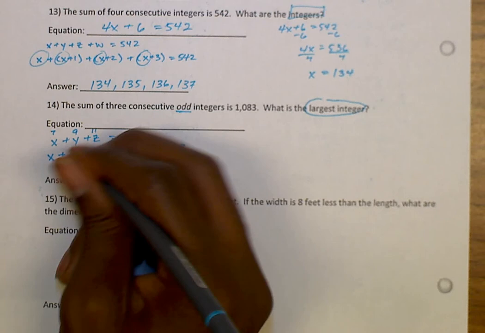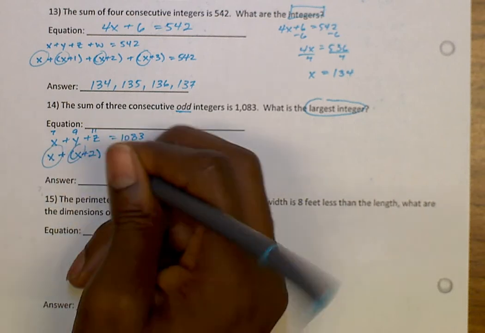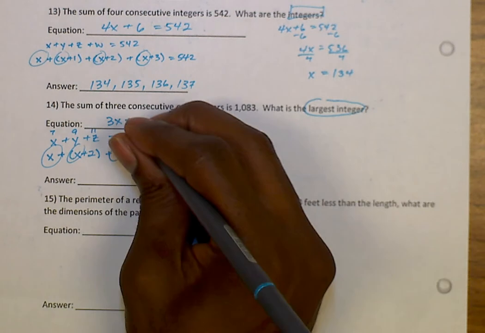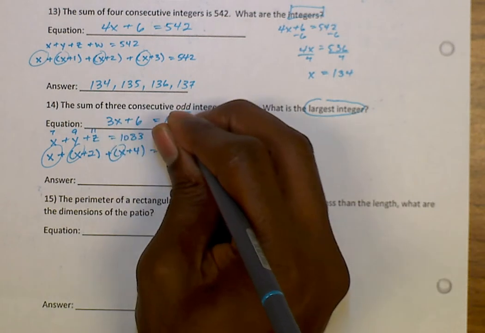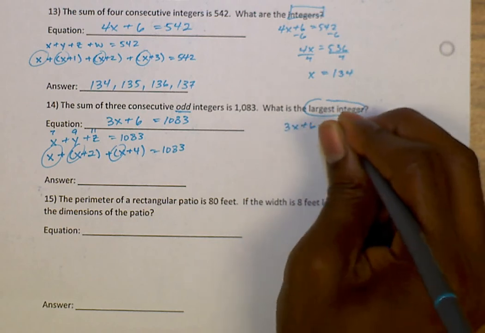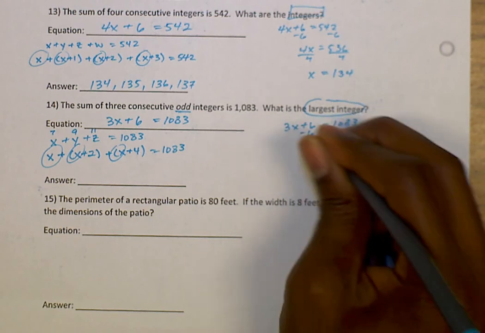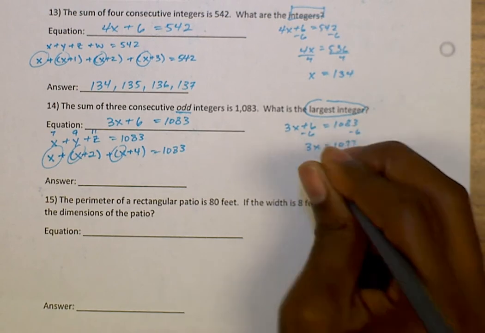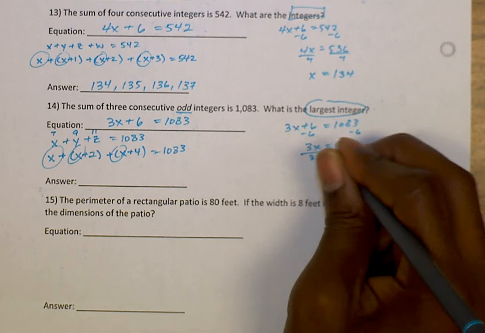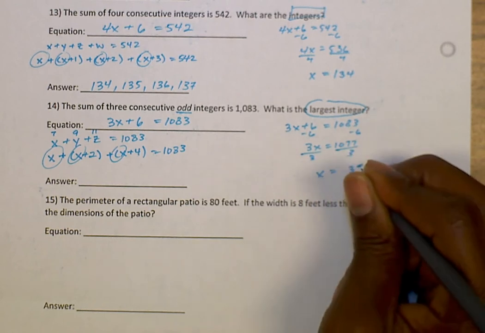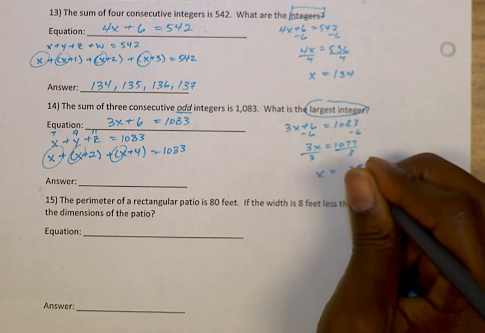So now I'm going to simplify and write that equation on this line. 3x plus 2 plus 4 plus 6 equals 1083. 3x plus 6 equals 1083. Subtract 6 from both sides. 3x equals 1077. Divide by 3. And then I find that x is 359.